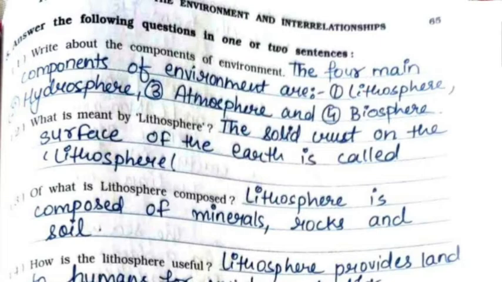Second, what is meant by lithosphere? The solid crust on the surface of the earth is called lithosphere. Third, of what is lithosphere composed? Lithosphere is composed of minerals, rocks and soil.